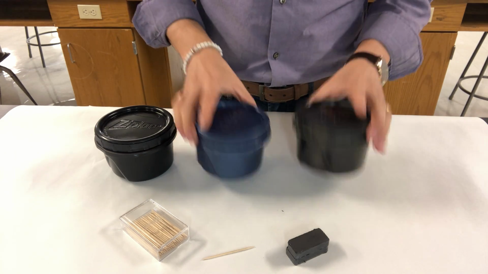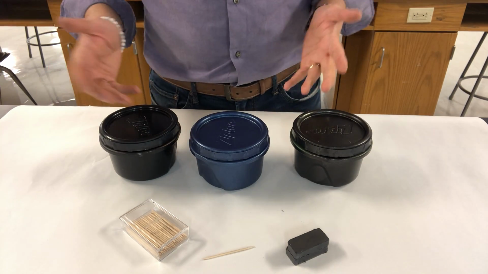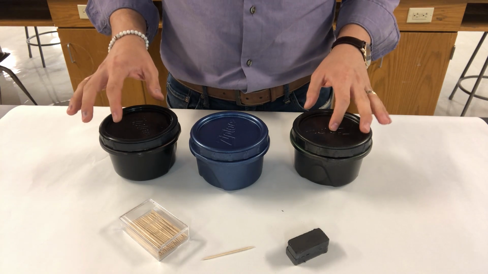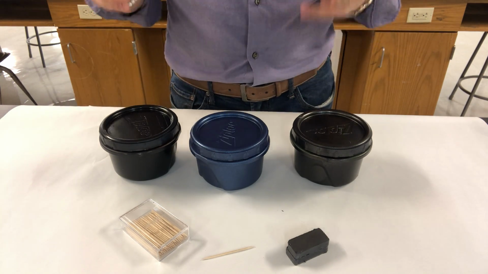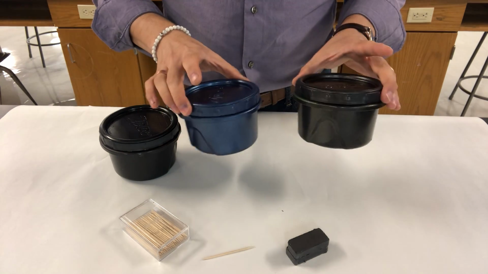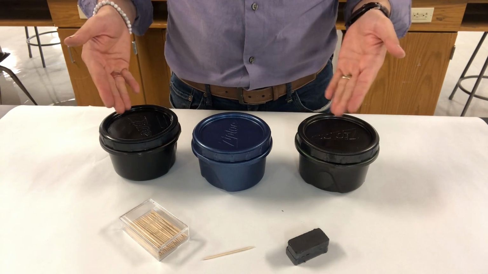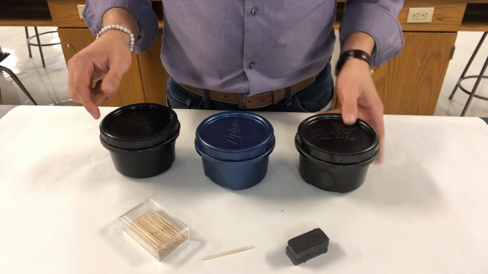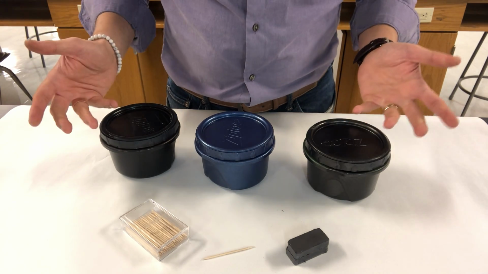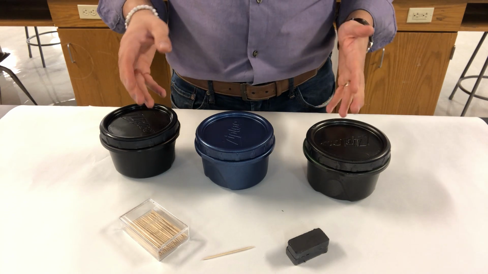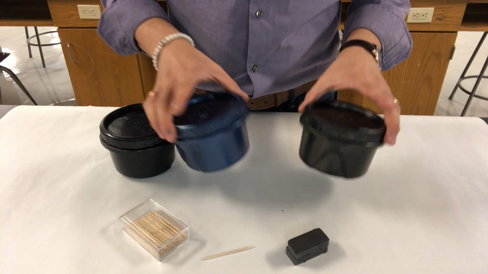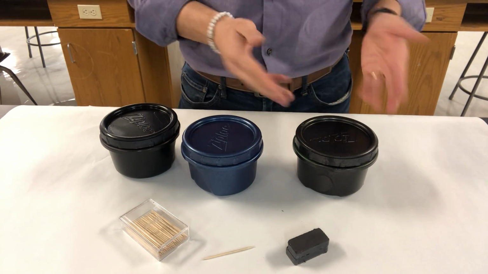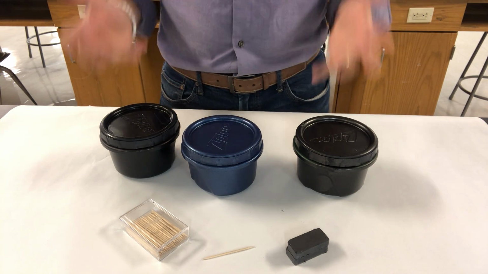This activity was inspired by a Kagan book that I have, a Kagan activity, and it's called the Atomic Mystery Box. What I have are three containers, and these represent atoms, and they have different things in them. You can kind of hear that they're different. What students are supposed to do is observe, do an experiment or observations where they look at these three atoms and try to figure out what's inside.